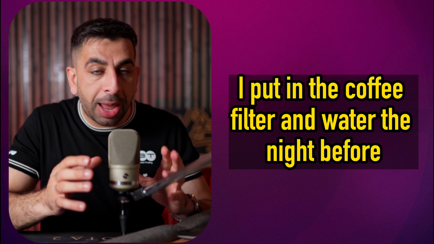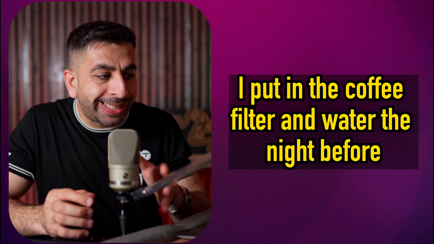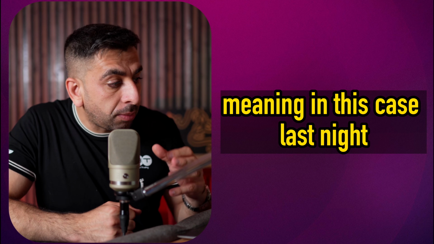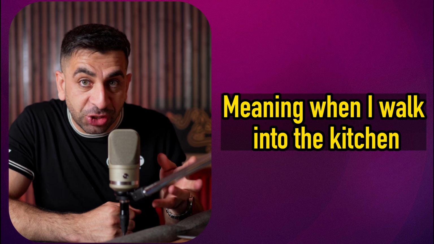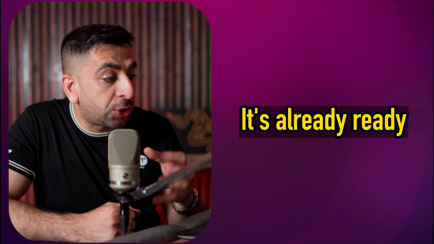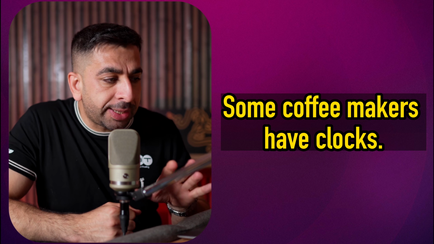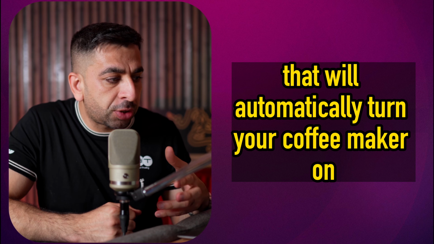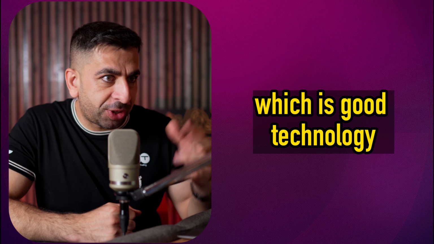Well, I put in the coffee filter and water the night before, meaning in this case, last night, so that it's ready to go. Meaning when I walk into the kitchen, it's already ready. I just have to turn it on. Some coffee makers have clocks that will automatically turn your coffee maker on in the morning, which is good technology.